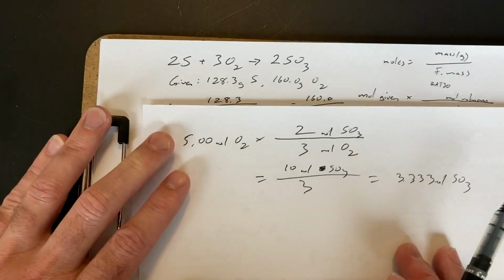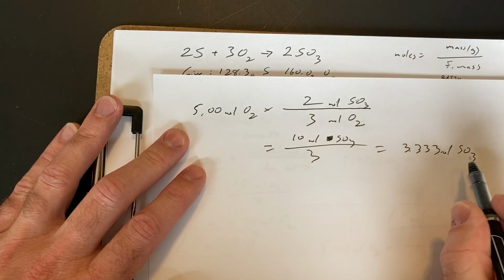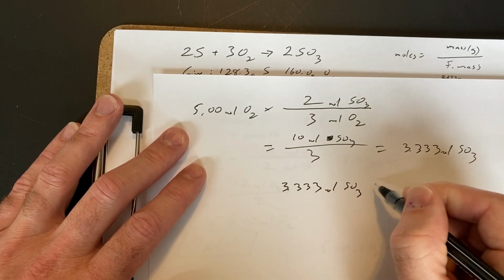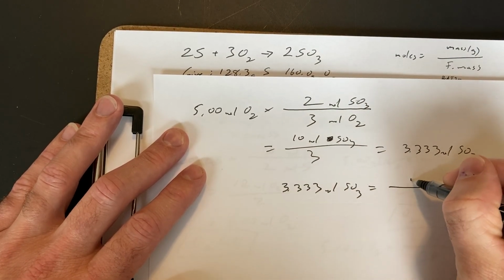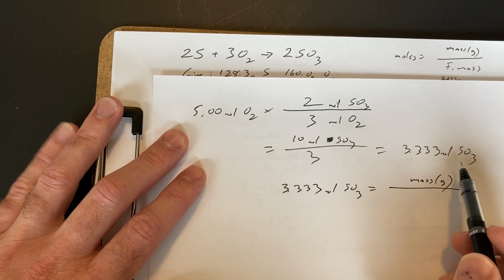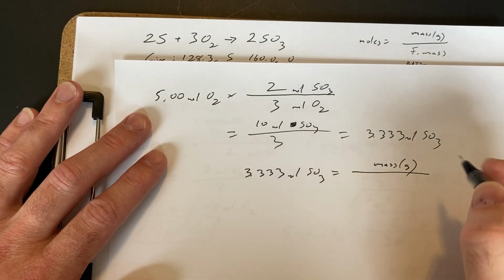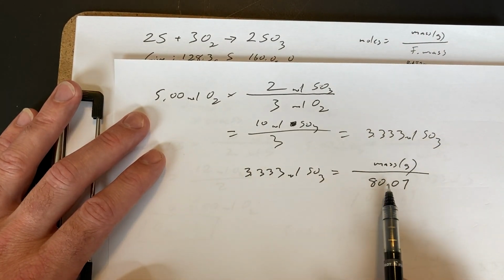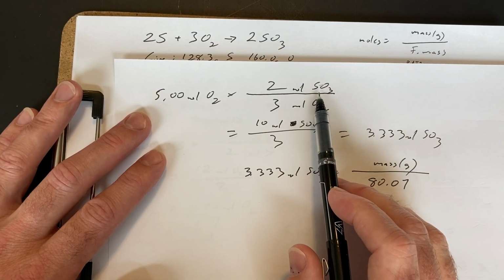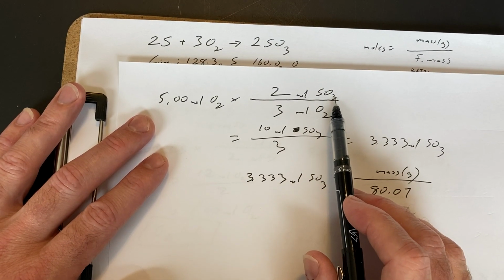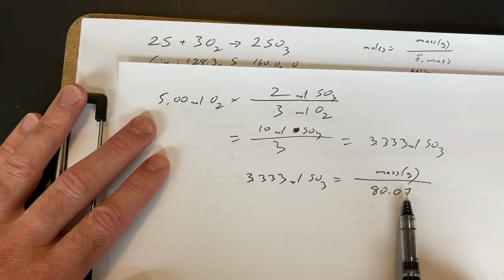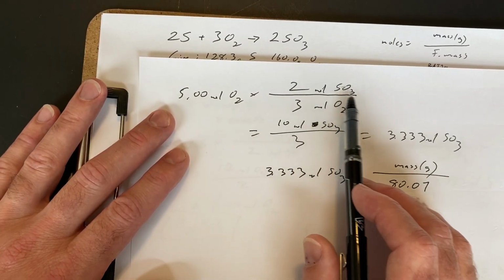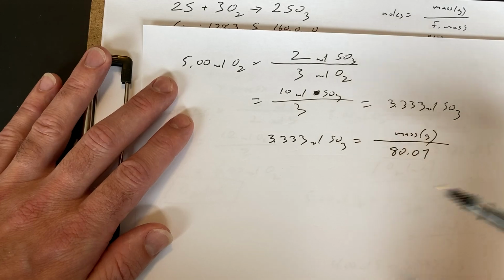We'll use this formula right here. We have moles of SO3, 3.333, times the formula mass of SO3. I calculated it already. It is 80.07. And again, that is just the atomic mass of sulfur plus the atomic mass of 3 oxygens to get this formula mass. It has nothing to do with the coefficients in your equation. It is just the sum of all the atoms in your compound here.